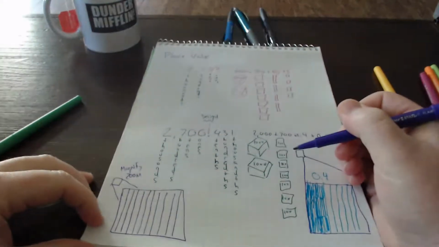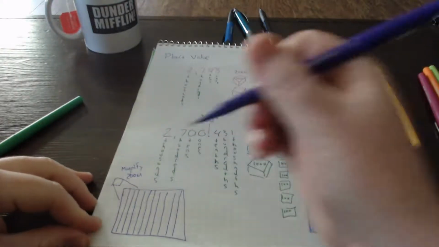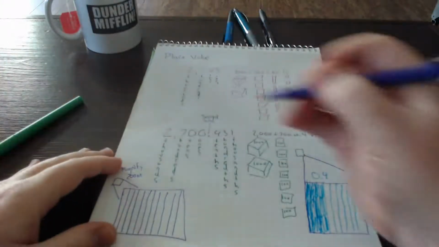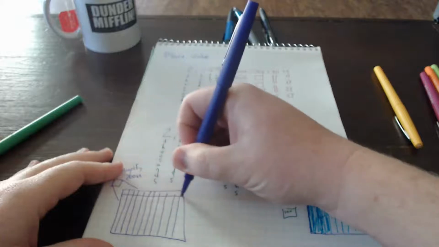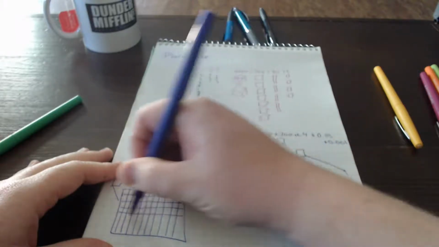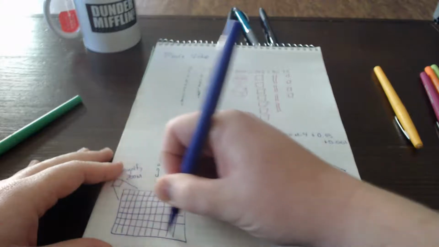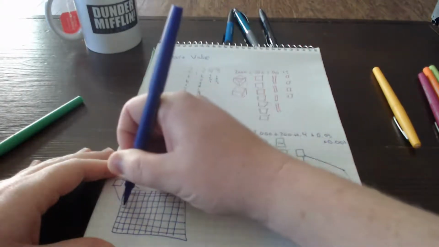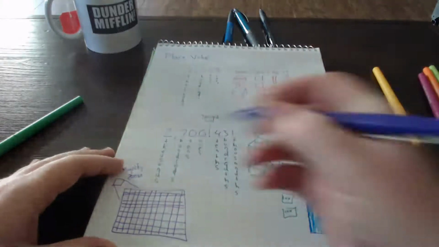So you broke it into tenths, except now you're breaking your tenths into tenths. You're making it even smaller. So you're going to do 1, 2, 3, 4, 5, 6, 7, 8, 9 lines.